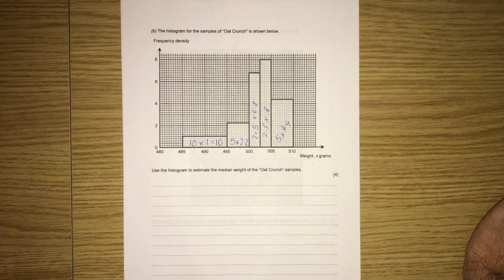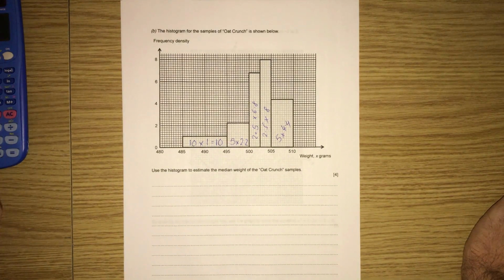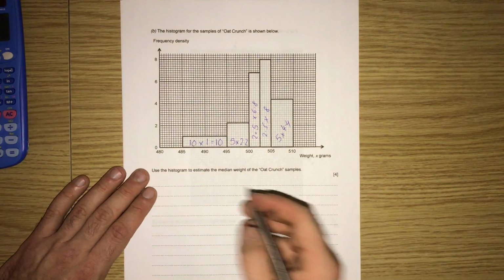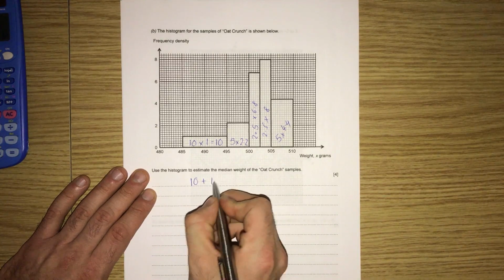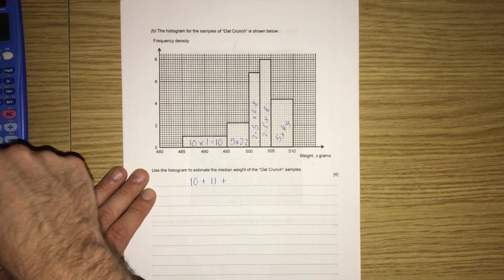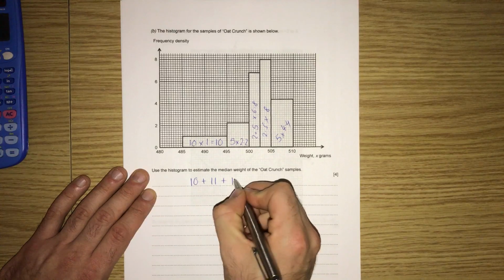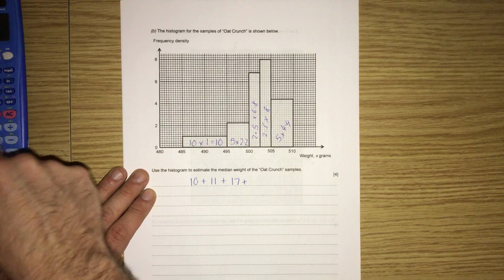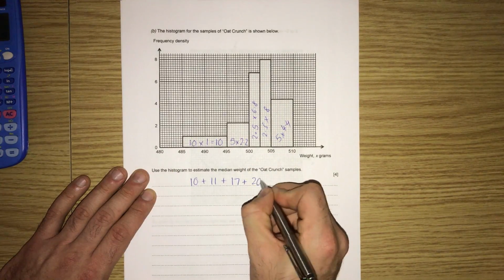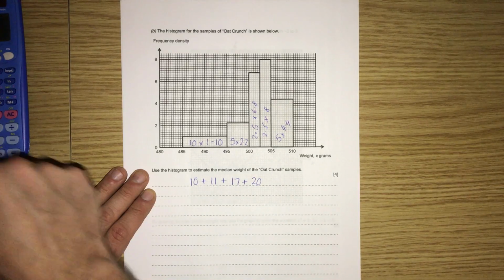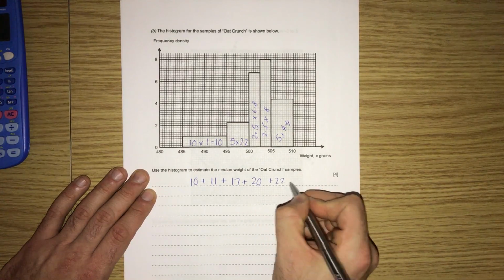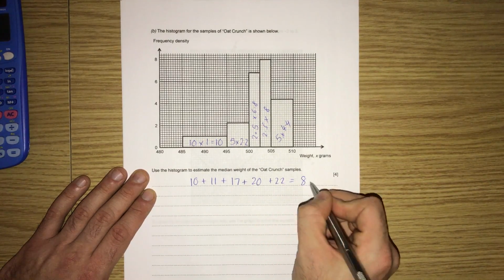So we can work out each of those bars to find out the total frequency. So we have 10 plus 11 plus 2.5 times 6.8. Obviously I'm doing this with a calculator because it's a bit quicker, but you'd have to be doing this using mental maths. And then the final one plus 22, so you find that there are 80 people altogether.